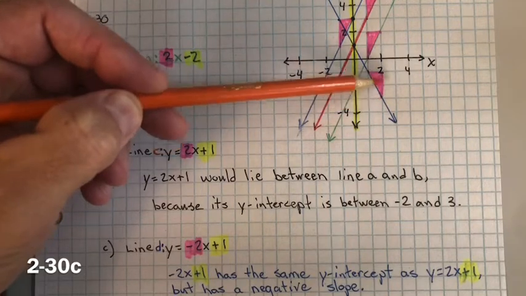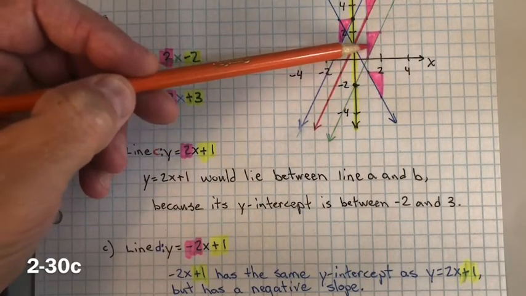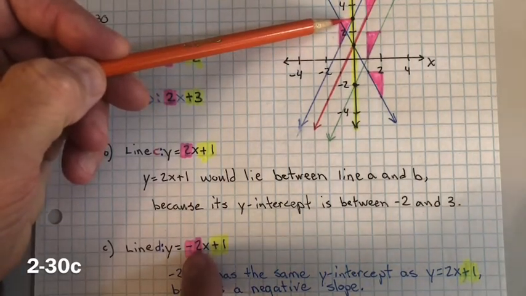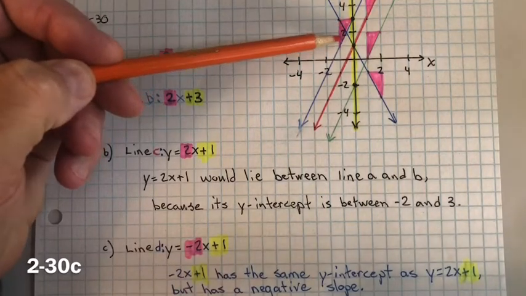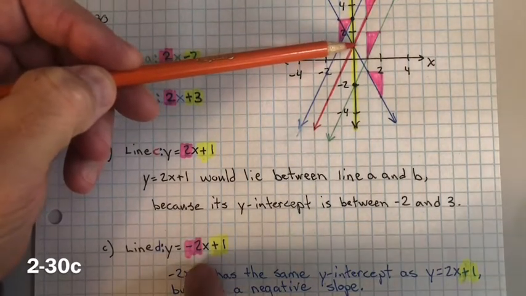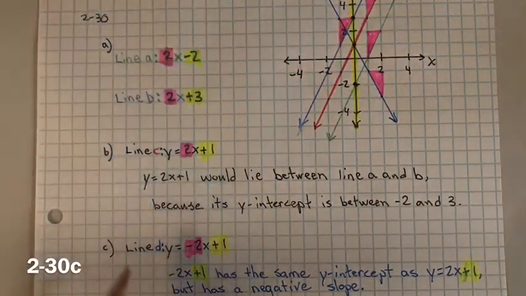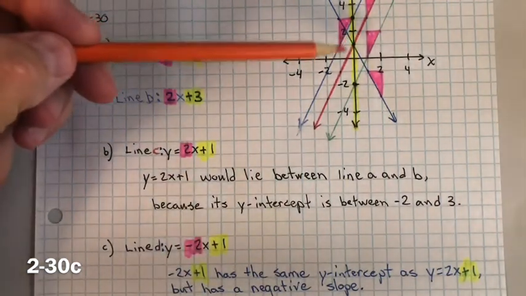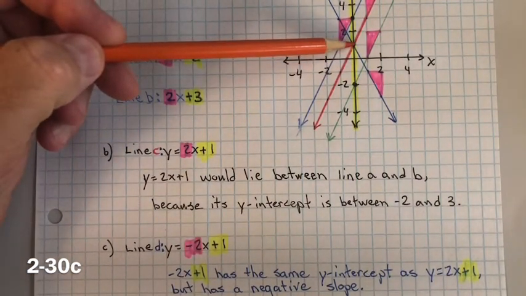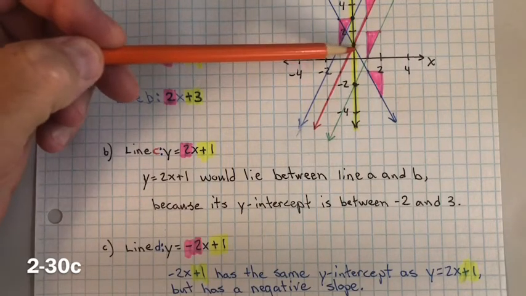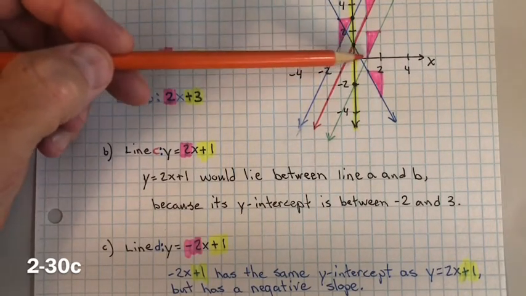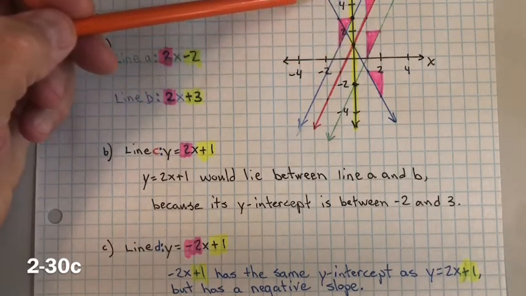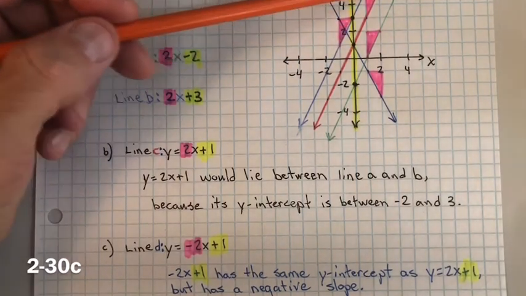Or I can go +2, -1, +2, -1, because +2 divided by -1 is -2. Or -2 divided by +1 equals -2. So -2x plus 1 has the same y-intercept as y equals 2x plus 1, but it has a negative slope. So they're going through the same point of the y-axis, but line D has a negative slope, line C has a positive slope.